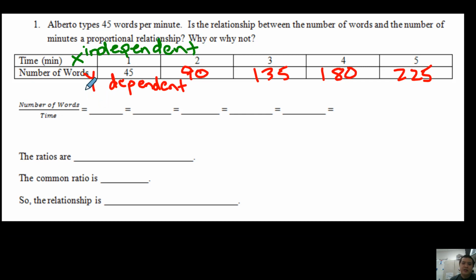Okay, so whenever we do a ratio, we always put the independent variable on the bottom, so that's going to be our x, time, and our dependent variable is going to be on the top, y. Okay, so that's why we always have dollars per hour, right?